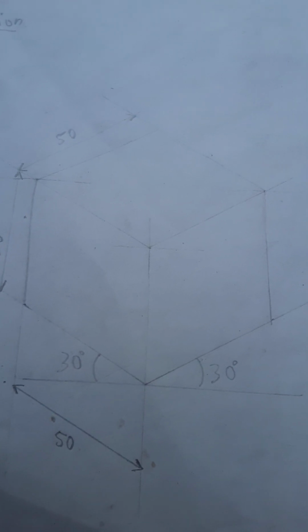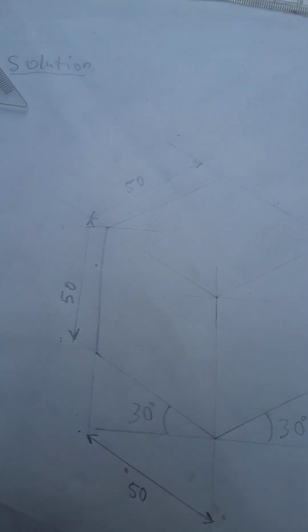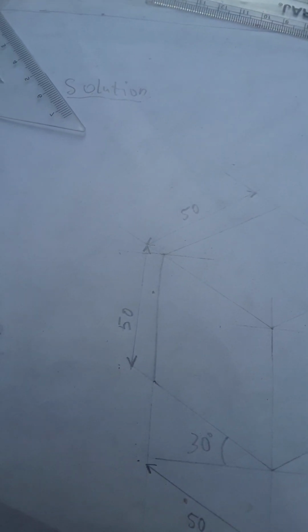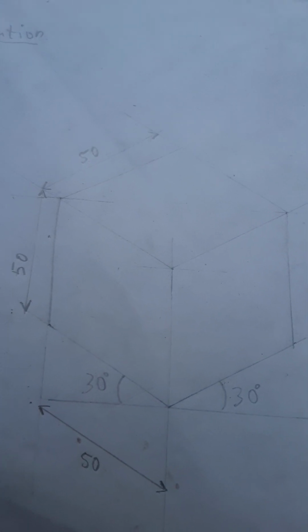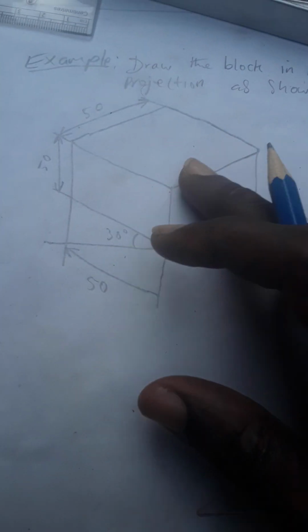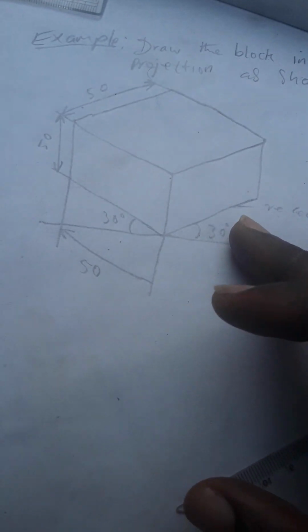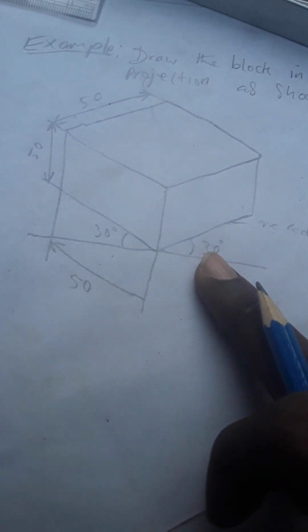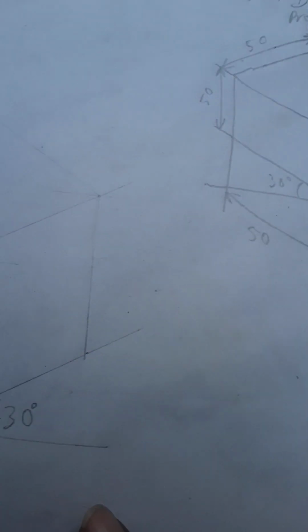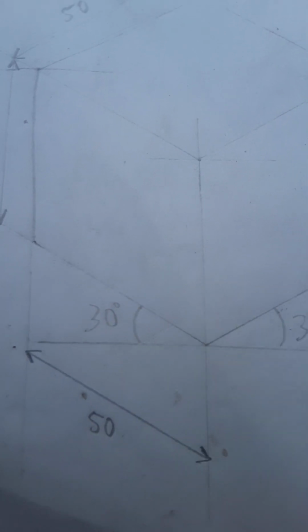So remember I told you earlier that isometric drawing is a method of drawing an object in which the receding lines are drawn at 30 degrees. This is 30 degrees. And that's exactly what we have just done here. The receding lines are drawn at 30 degrees. These other receding lines are drawn at 30 degrees. And the 30 degrees we are talking about is this.